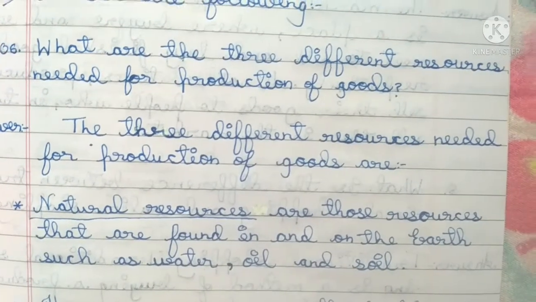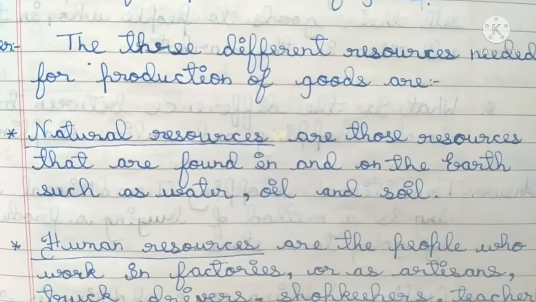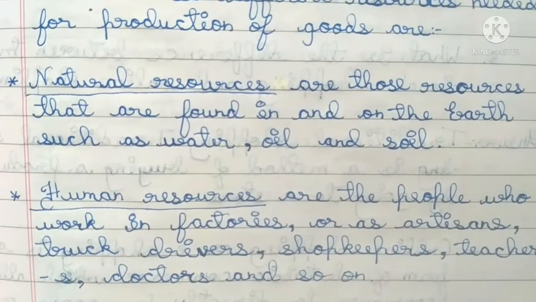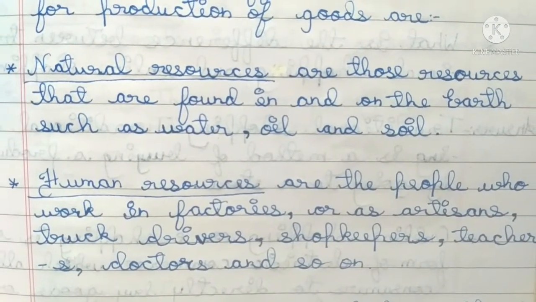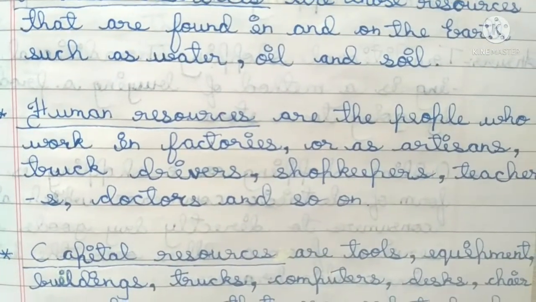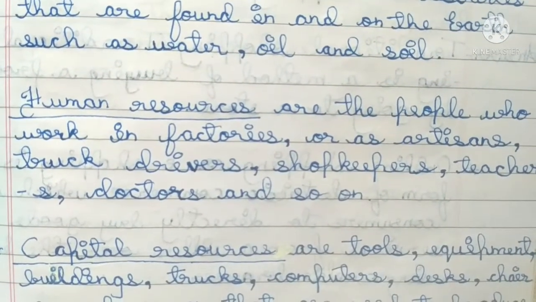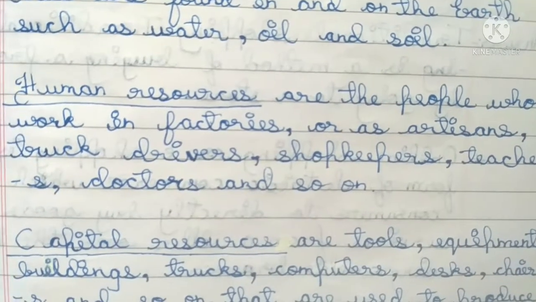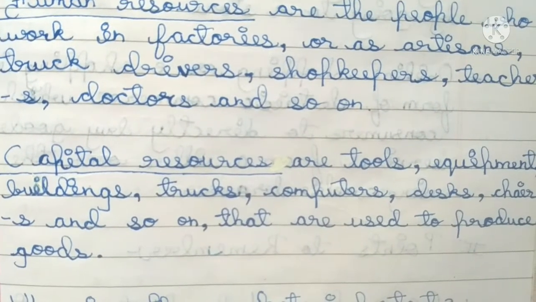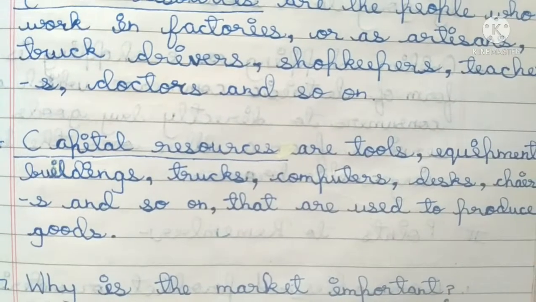What are the three different resources needed for production of goods? Answer. The three different resources needed for production of goods are: natural resources are those resources that are found in and on the earth, such as water, oil, and soil. Human resources are the people who work in factories or as artisans, truck drivers, shopkeepers, teachers, doctors, and so on. Capital resources are tools, equipment, buildings, trucks, computers, desks, chairs, and so on that are used to produce goods.